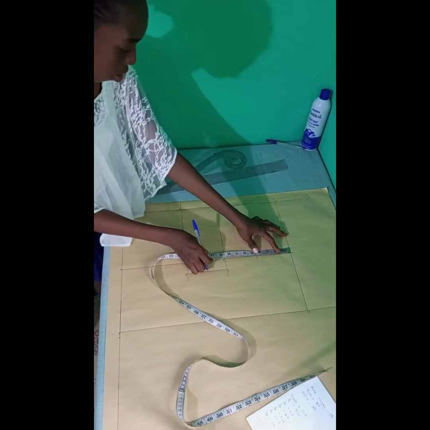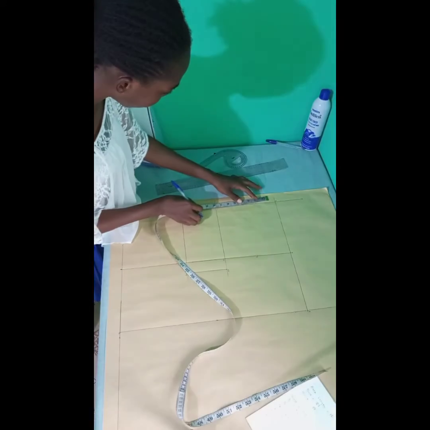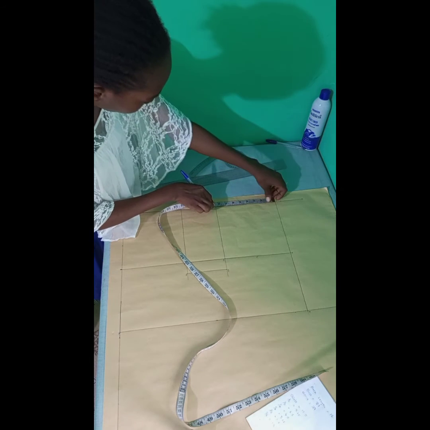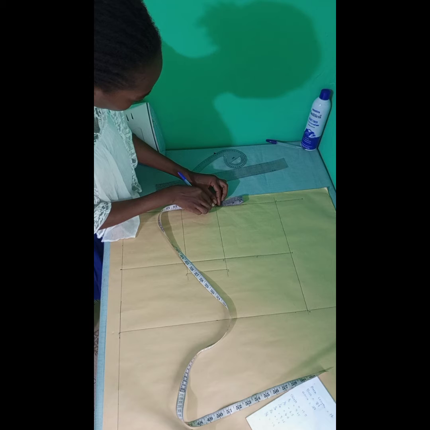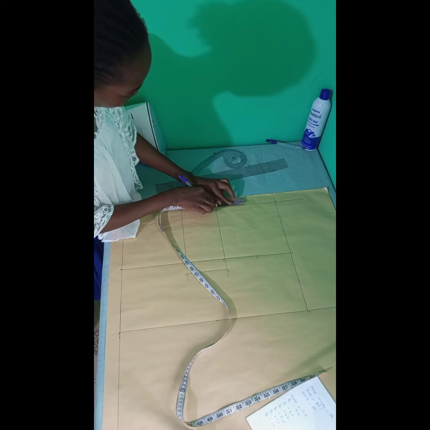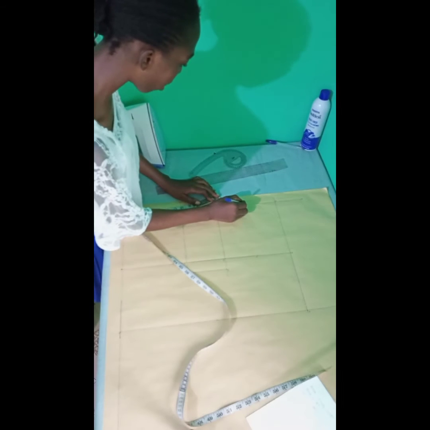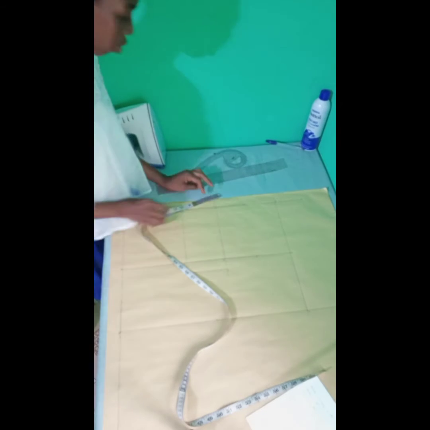We're going to repeat the same thing over here, and we're going to label that J2.